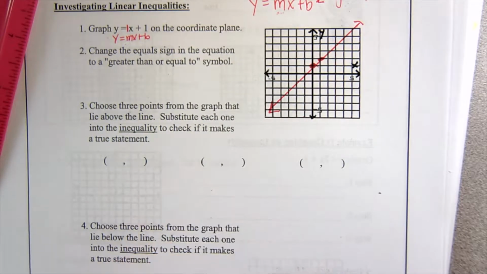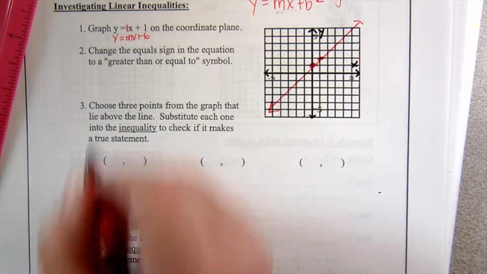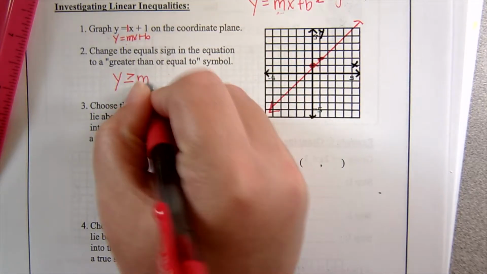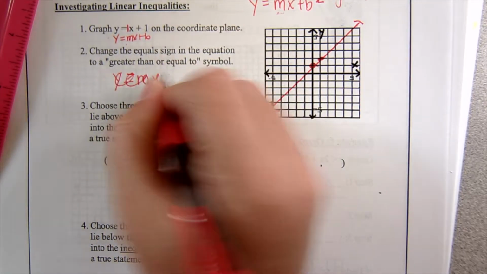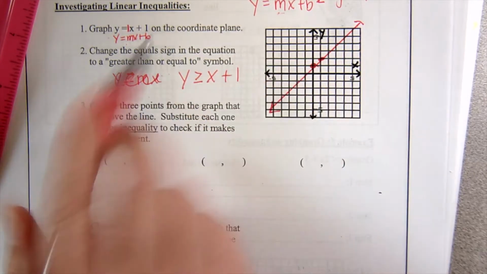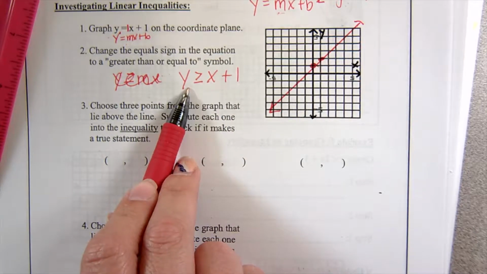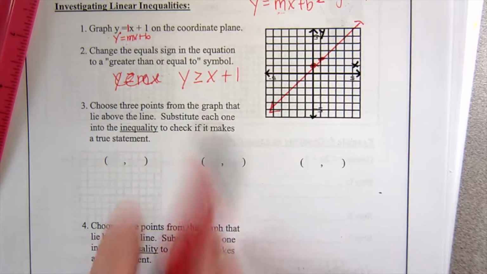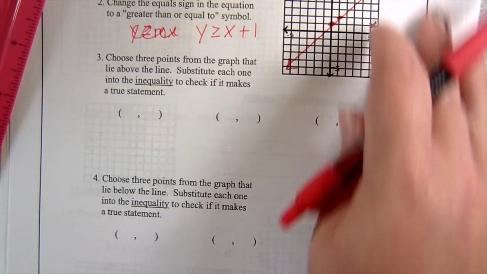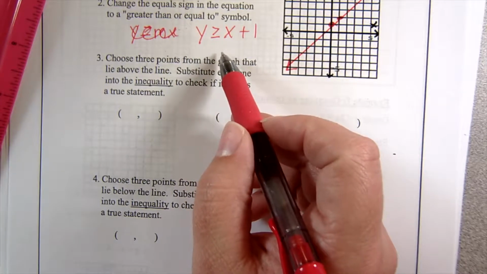All right, now change the equal sign to a greater than or equal to sign. So y is now greater than or equal to x plus 1. We're using the same equation from number 1, and we're turning it into an inequality. And then it says to choose 3 points from the graph that lie above the line. Substitute each one into the inequality and check if it makes a true statement.